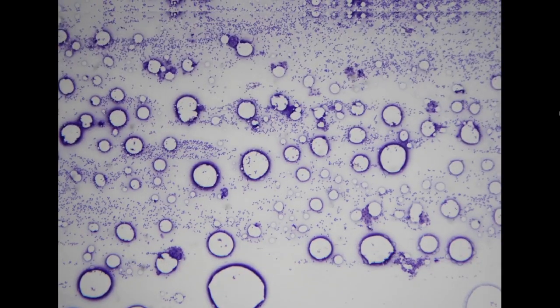The fourth case is thyroid aspiration cytology from a 38-year-old female. So this is kind of typical. For this case, we only have a Diff-Quik scan.